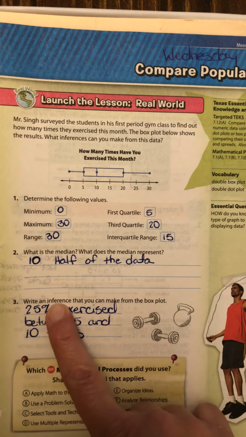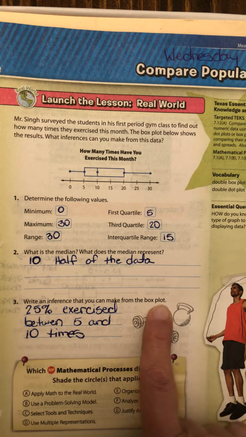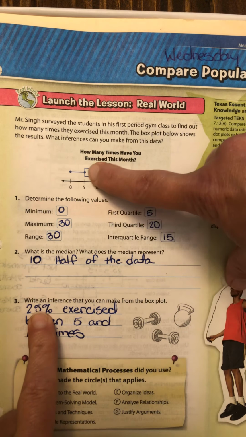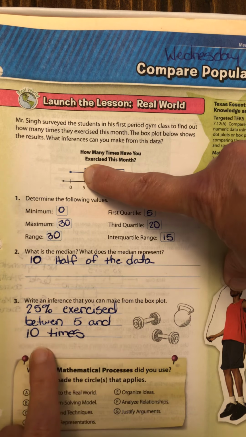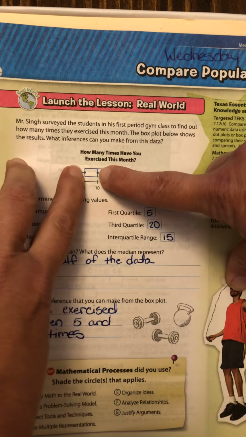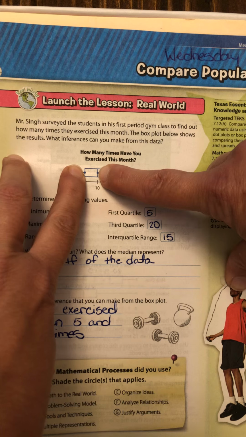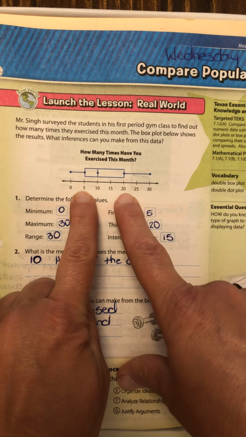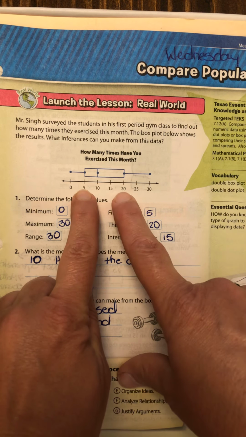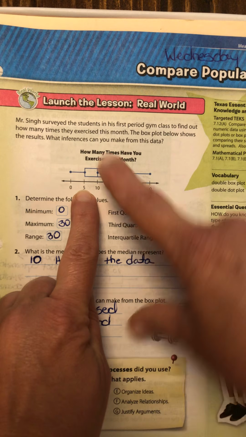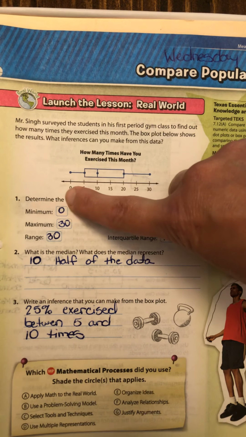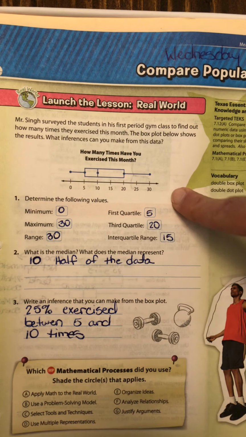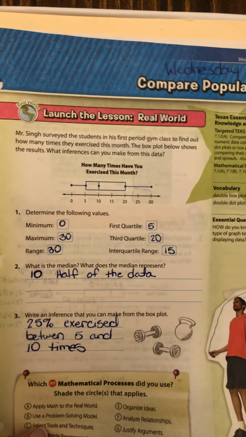So what inference can you make from the box plot? When I look up here, there's lots of different things, but I can say 25% exercise between 5 and 10 times, because that represents 25% of the data. I could say that 50% exercise between 5 and 20. I could say 25% exercise from 0 to 5. So there's lots of different inferences you can look at, but you have to know that information from that box plot.